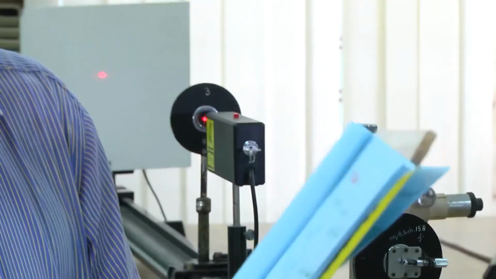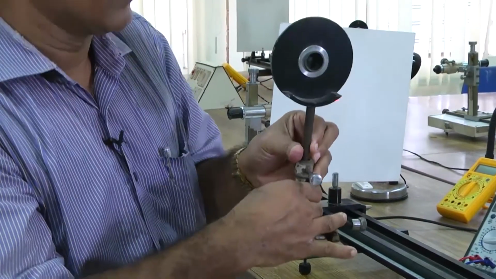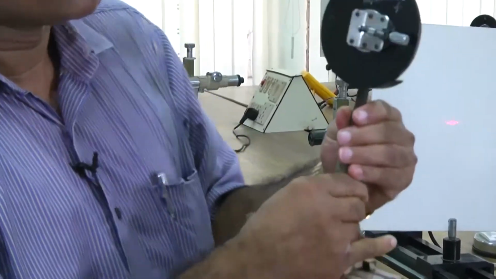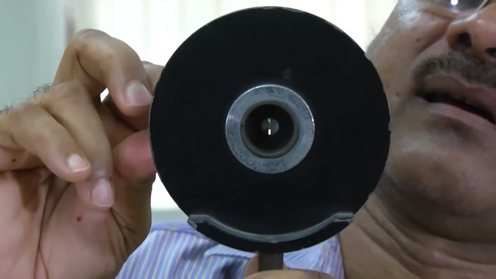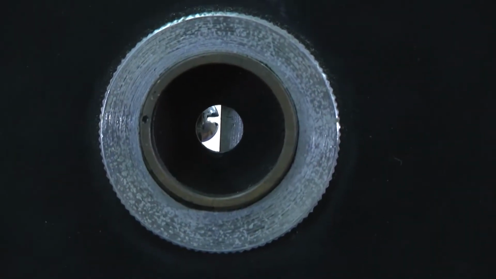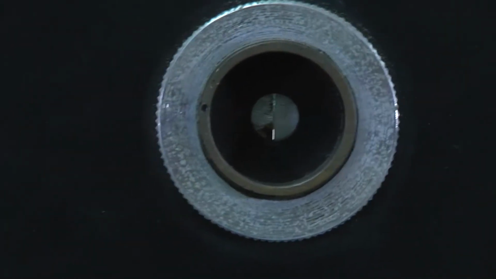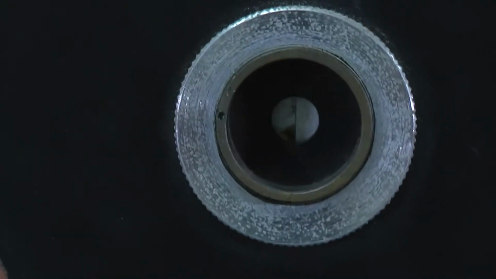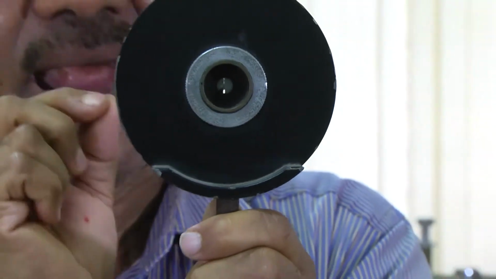Now I will demonstrate the experiment in our lab. From here you can see this slit. I can rotate it and change the slit width. I am increasing the slit width, you see it is very large. Now I am decreasing the slit width, just rotating the screw, now it is 0. So I can change the slit width and keep it at a particular value. This is the A.